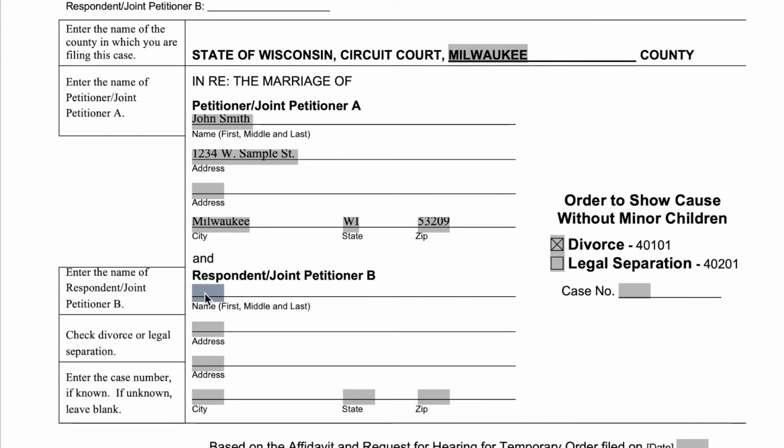And then we'll go ahead and add the other party. So here, as you have been doing in these captions, I know they're a bit repetitive, you're going to put the name of the person you are divorcing, your soon-to-be ex-spouse, and you're going to put in their address or their last known address, and city, state, zip on that as well.